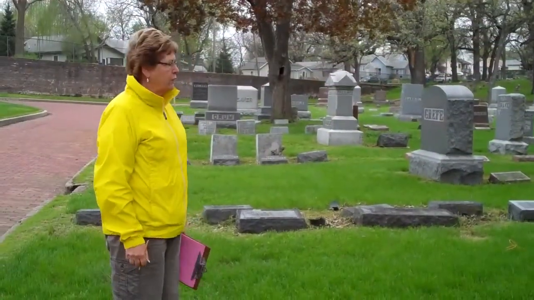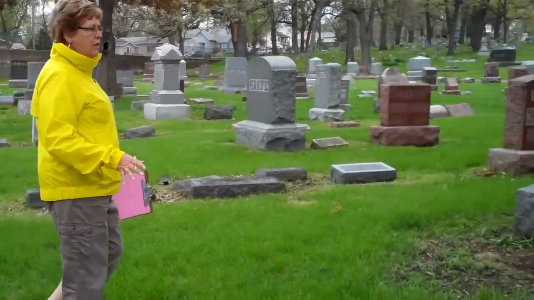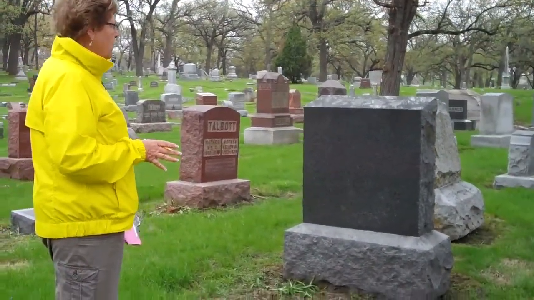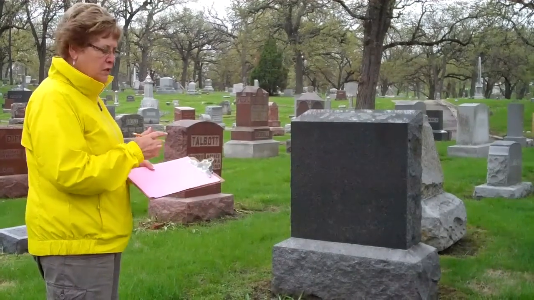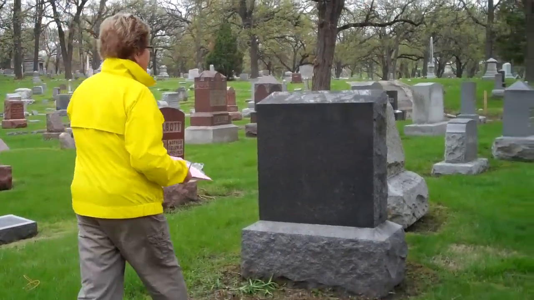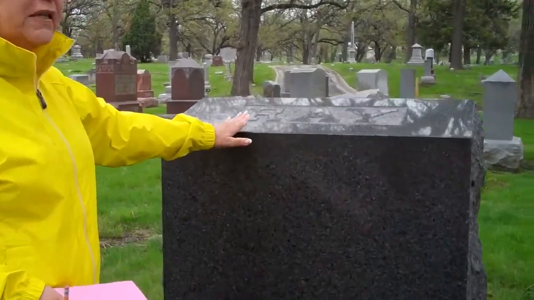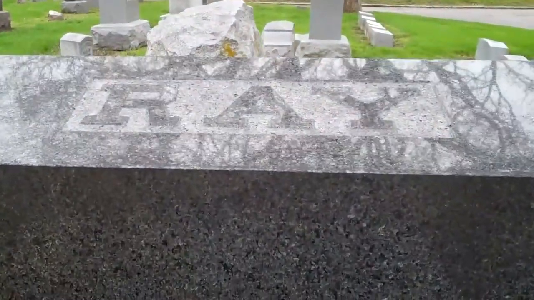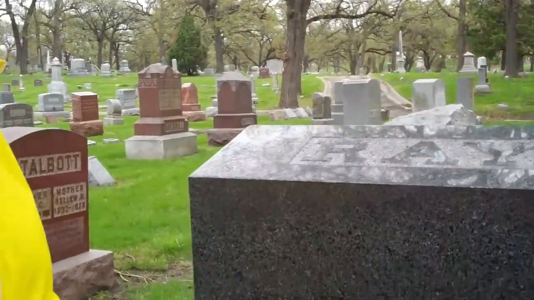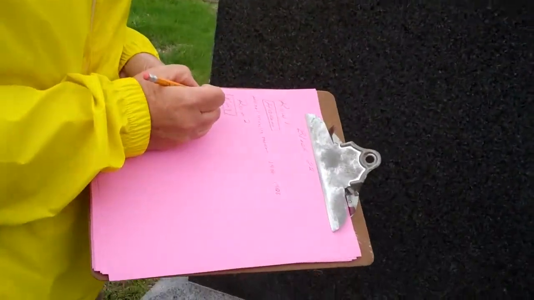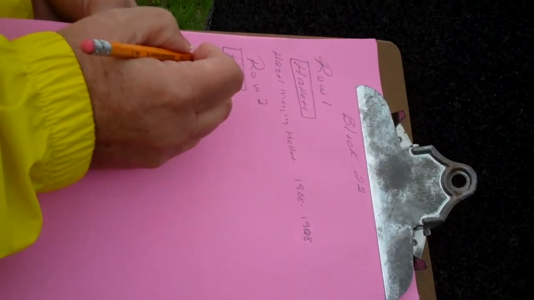Now we are at row 3. And as you can see, this is a unique stone. It's turned the opposite direction. So you're still going to have to record it and make sure it's still in row 3. I'm going to have to come up here and read the name on the top of the stone, which the last name is Ray. Again, this is a family stone, so I want you to draw a box around it, which tells me again that it is a family stone.